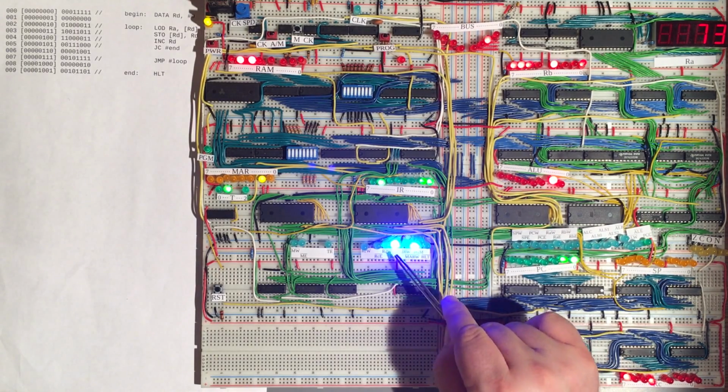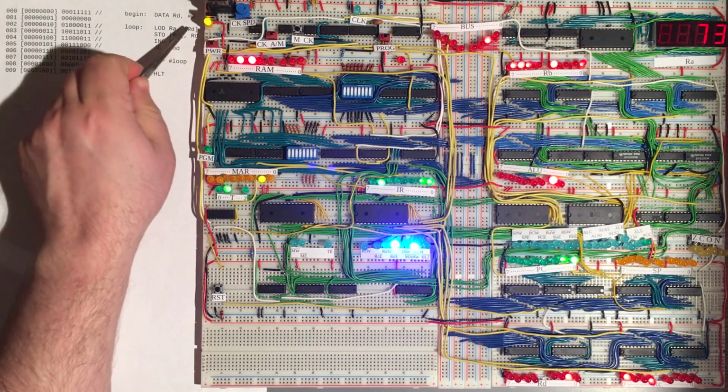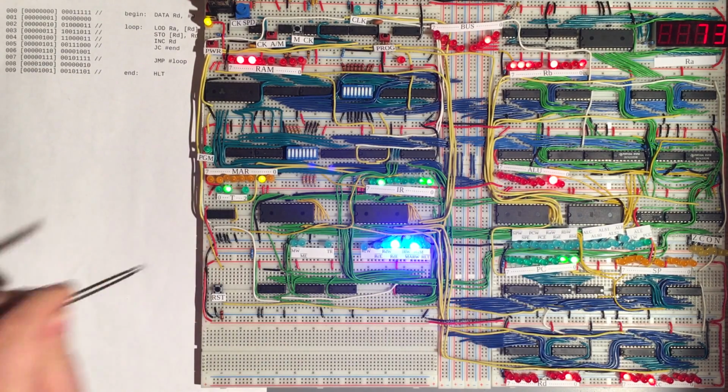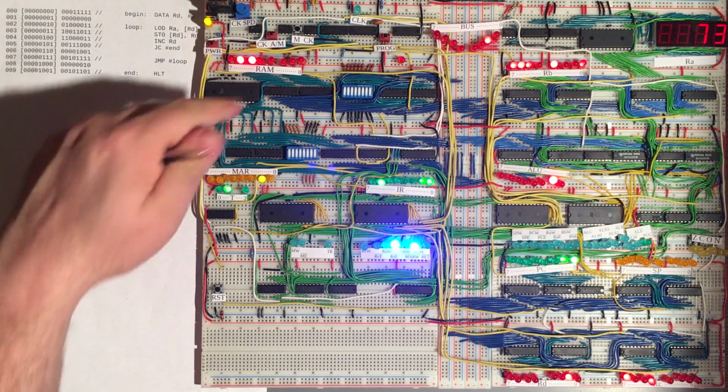So some enable signal on whatever register we are dereferencing, and then the memory address write signal so that we point the RAM at that address. And so that's all that the time t2 needs to do.